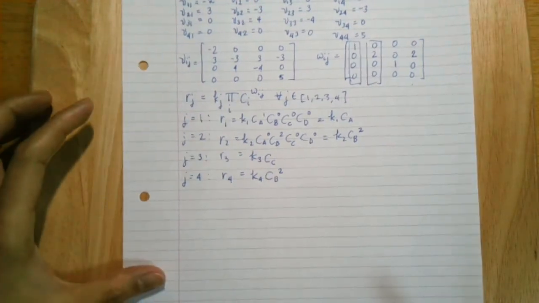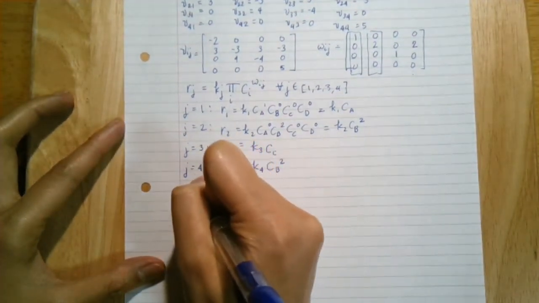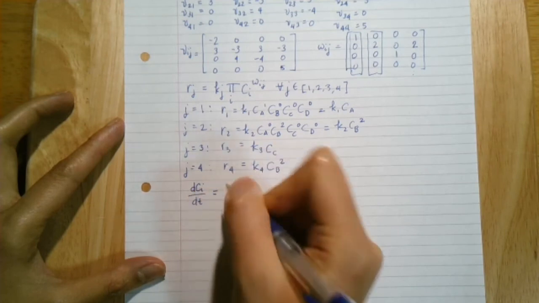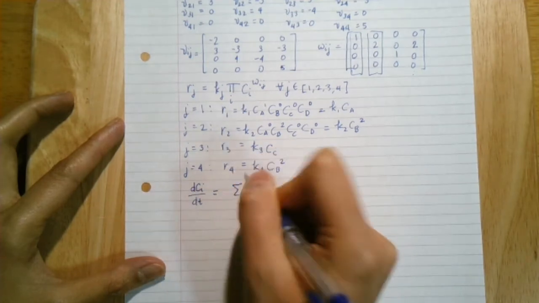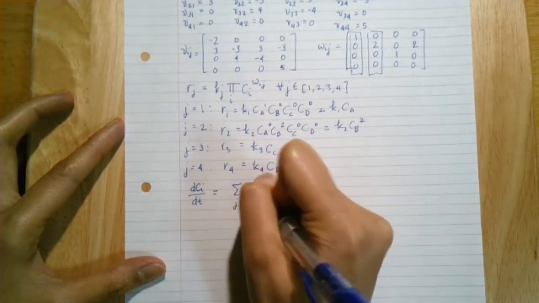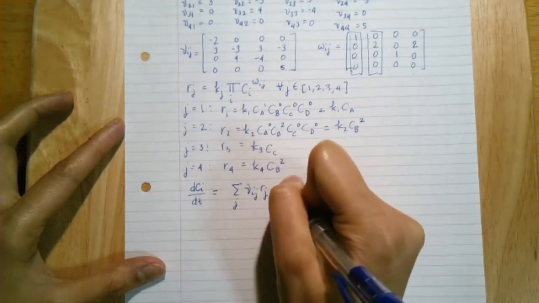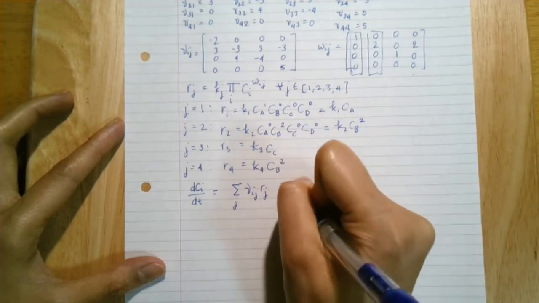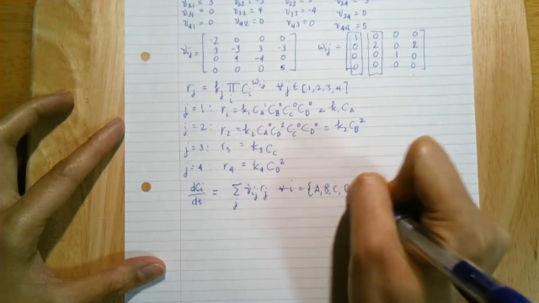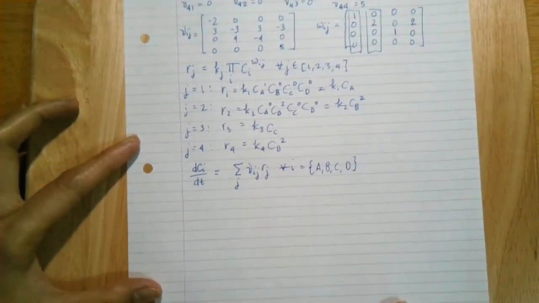Okay, so now we are ready to write the differential equation. For a batch reactor, we know that the rate of change in concentration of component I with respect to time is equal to the summation over J of the stoichiometric coefficient multiplied by the rate of reaction. This is for every I in the set containing A, B, C, and D. Okay, so let's expand this equation for each component.